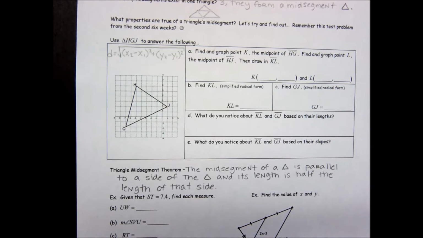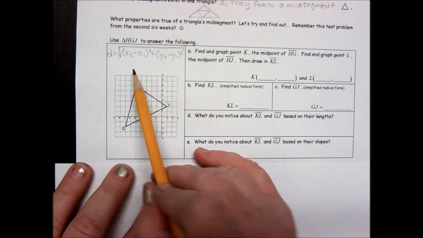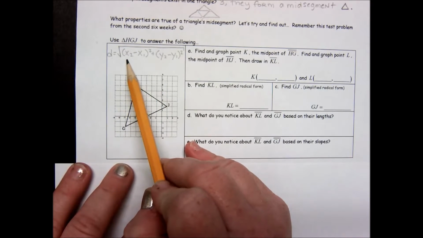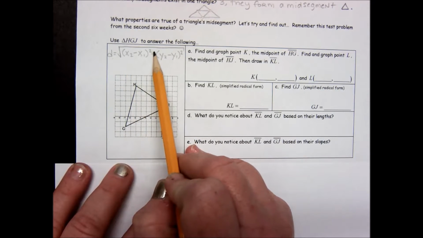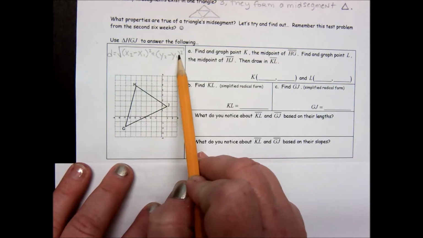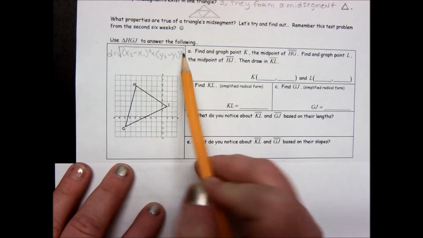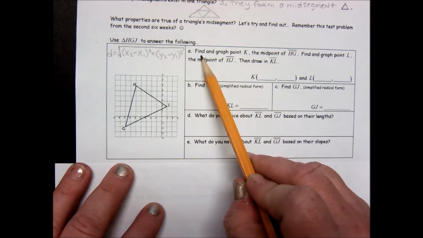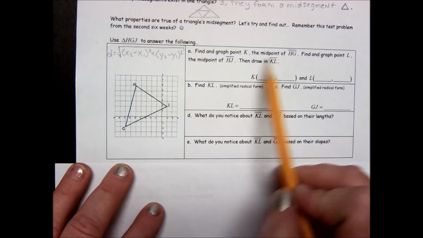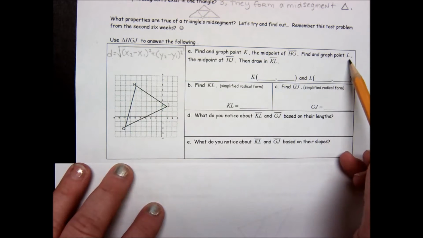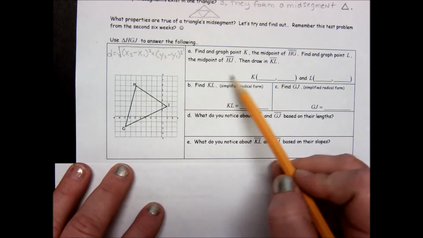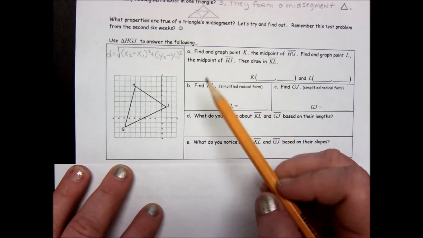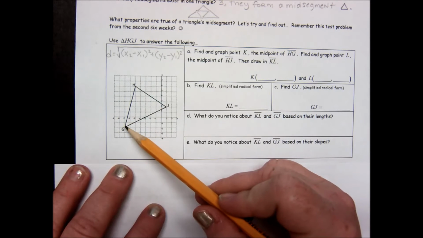The first thing we need to talk about is the distance formula that we're about to use over here. So remember that the distance formula is the square root of (x2 minus x1) squared plus (y2 minus y1) squared. So A says find and graph point K, the midpoint of HG, and then find and graph point L, the midpoint of HJ, and then draw in KL. So last couple classes we used the formula for midpoint, but if we already have a graph, there's a little bit of a shortcut.